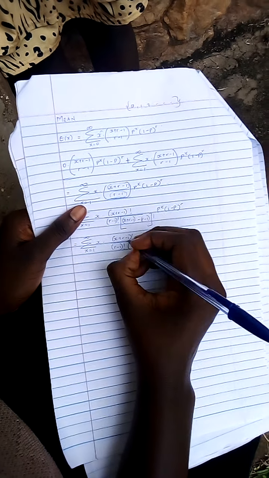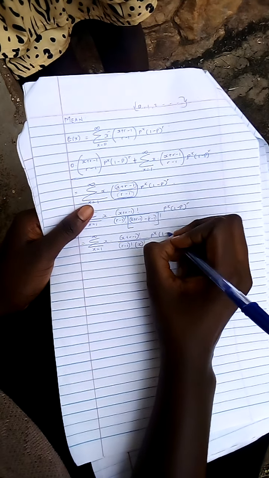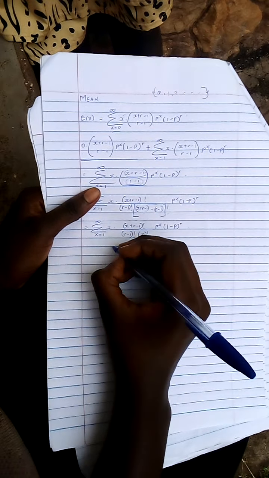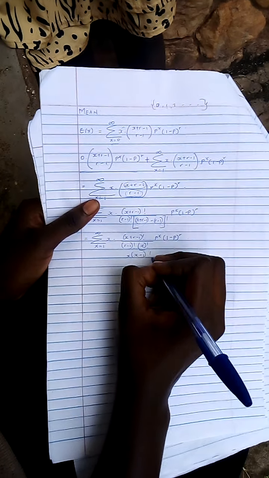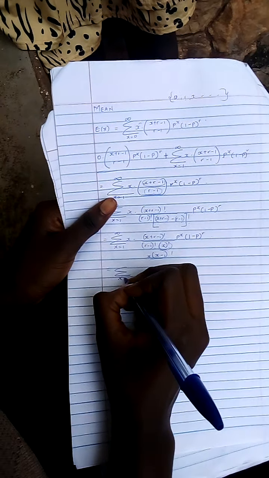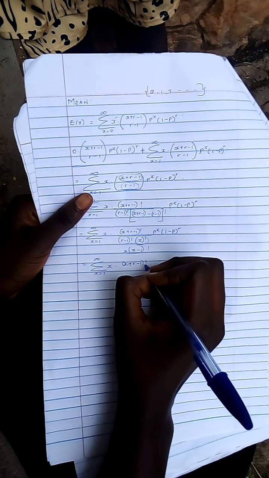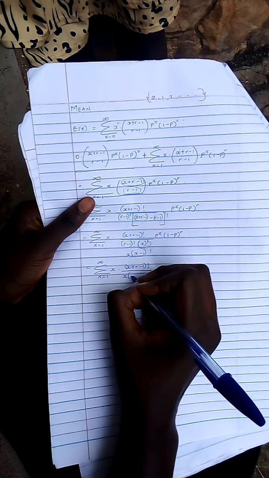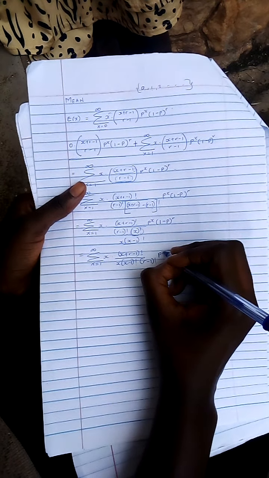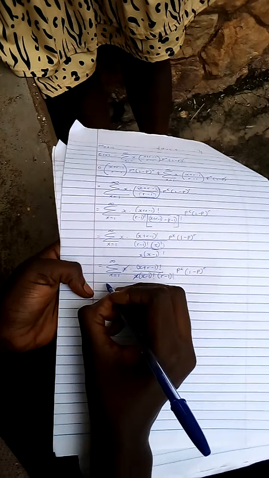When you simplify this, you remain with x factorial, times p^x (1 - p)^r. But now this x factorial can be written as x into (x - 1) factorial. So we're going to substitute this into this. We shall have the summation of x into (x + r - 1) factorial out of, when you substitute, x into (x - 1) factorial (r - 1) factorial, p^x (1 - p)^r. So this and this are going to cancel, and we shall remain with that.